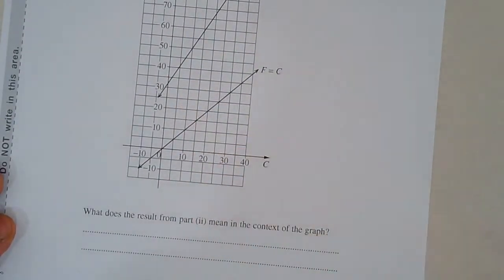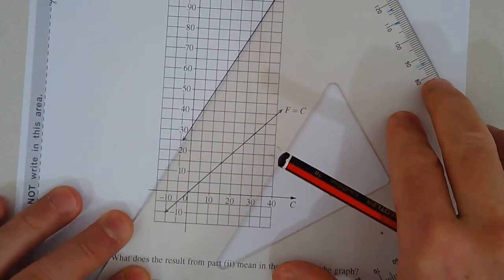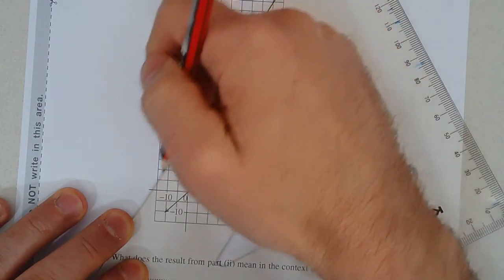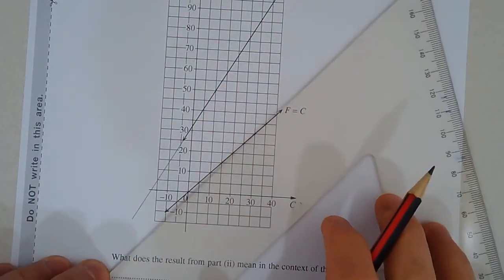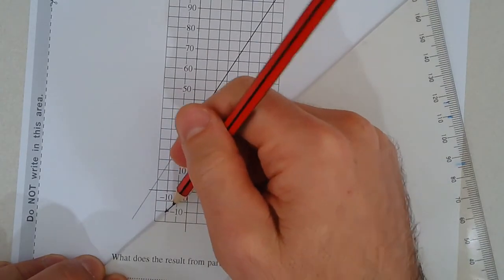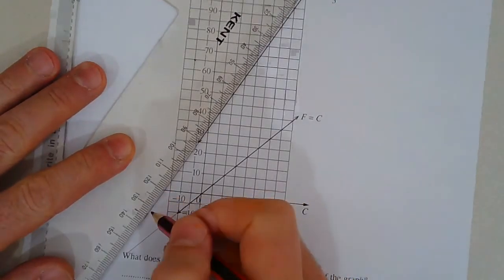In fact, just to demonstrate the idea, if we extend this line a little bit further, what do you think is going to happen if I extend both of these lines as far as I can possibly go? The lines are going to intersect, aren't they?